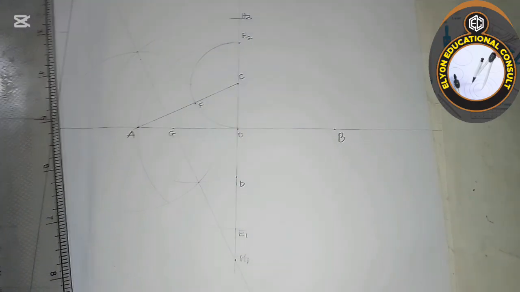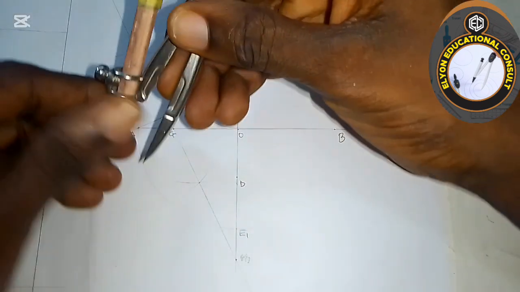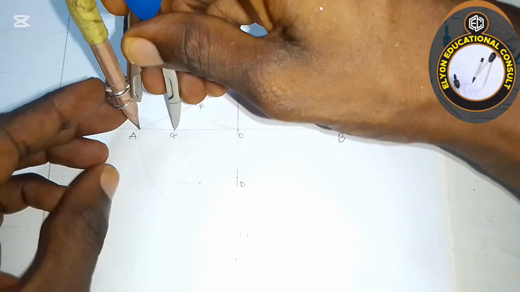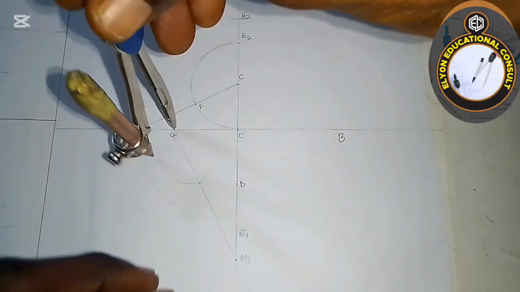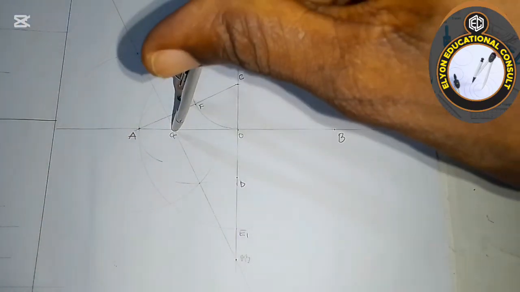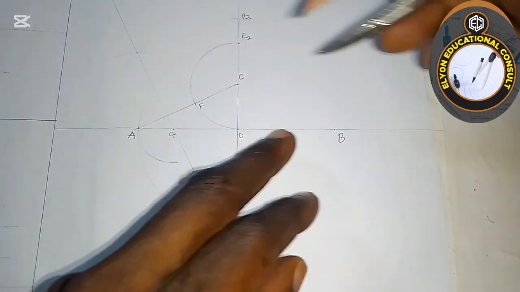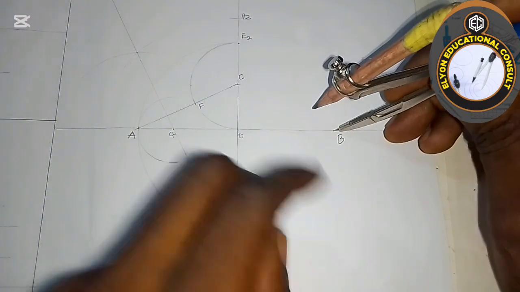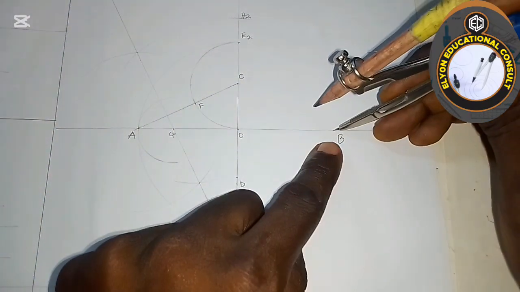The next thing I'm going to do is take this radius AG, and I'm going to draw an arc like this. Now I'm going to do the same at this side. Needle on point B, the same compass length, do not shift the compass that I used here.